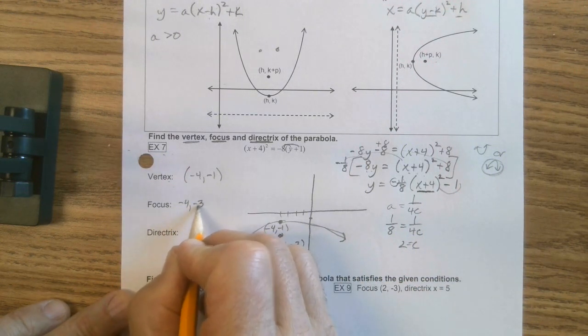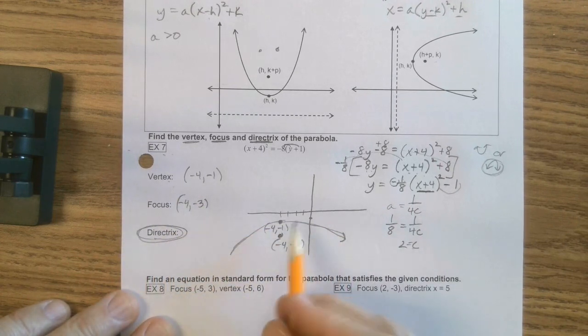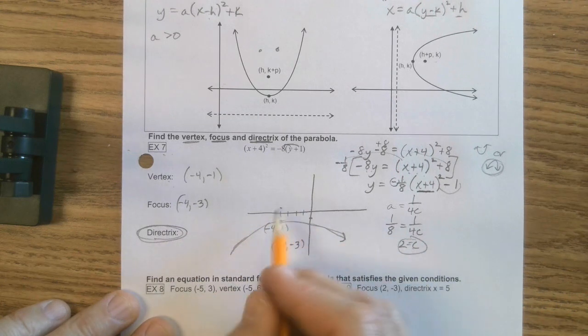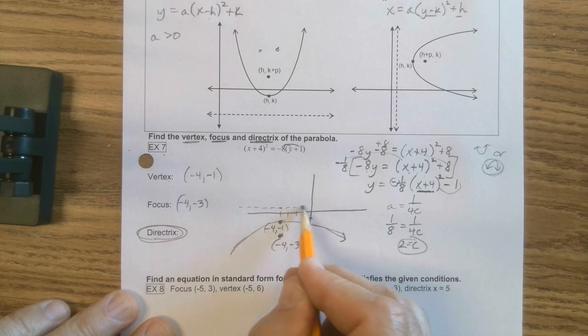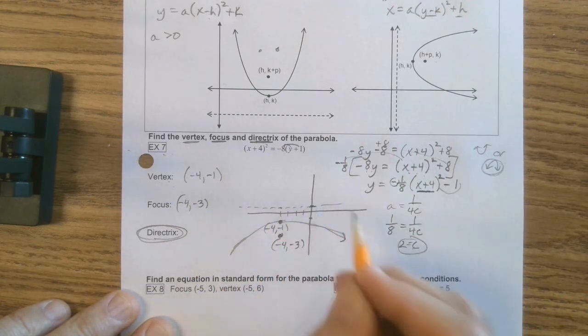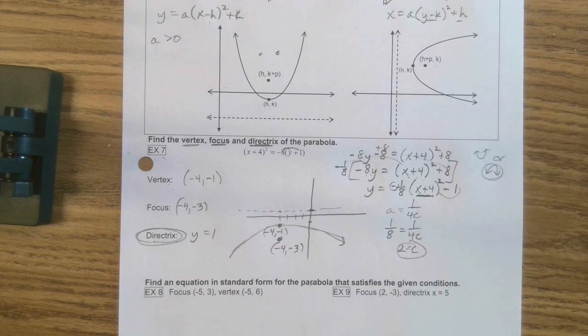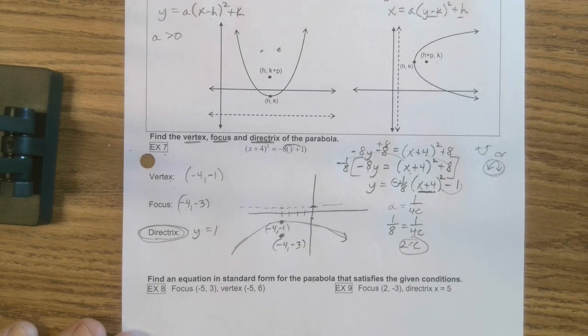Directrix is my soil, which needs to go 2 units up. So 1, 2. It's going to be a horizontal line. It's going to cross the y-axis right at 1. So it's y equals 1. And there you have it. So it gets a little trickier when you start moving the vertex.